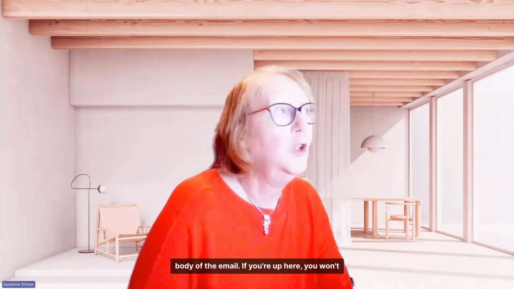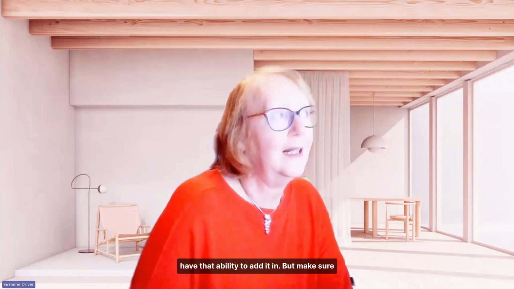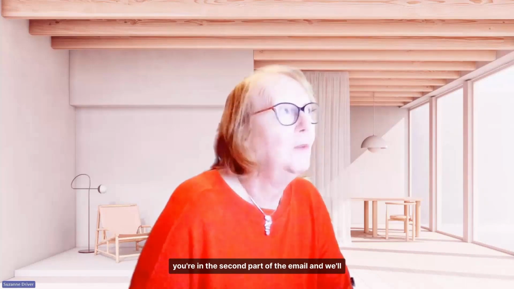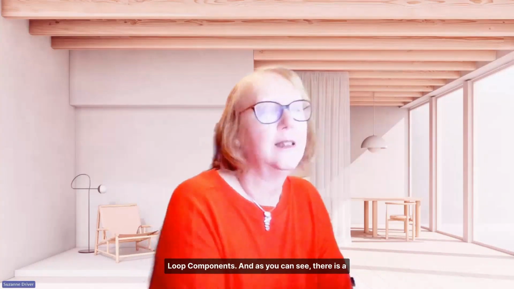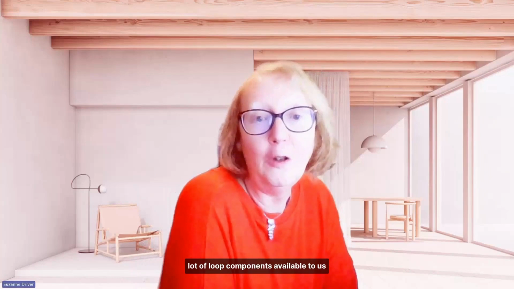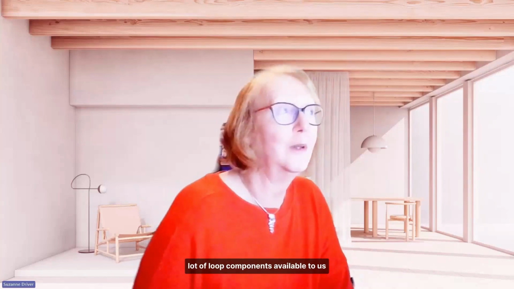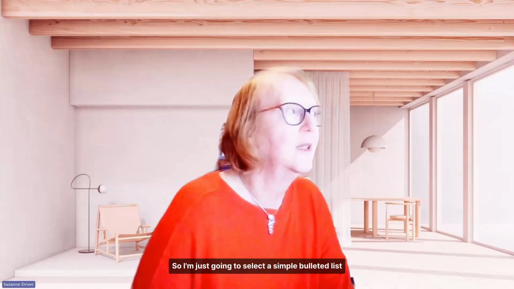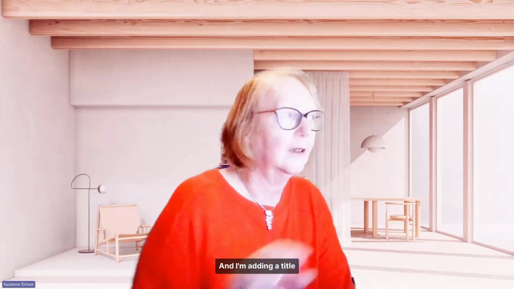If you're up here, you won't have that ability to add it in, but make sure you're in the second part of the email and we'll be able to go to loop components. And as you can see, there is a lot of loop components available to us. So I'm just going to select a simple bulleted list and I'm adding a title.